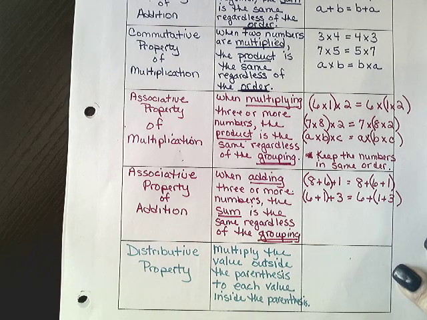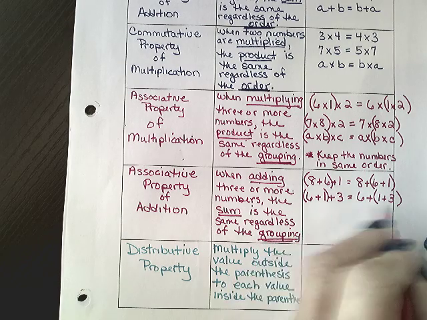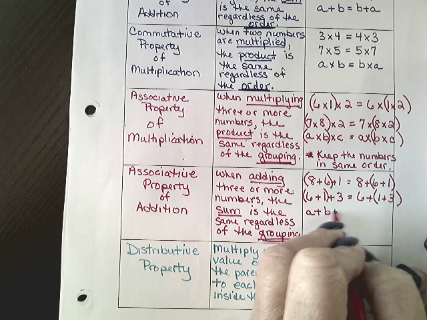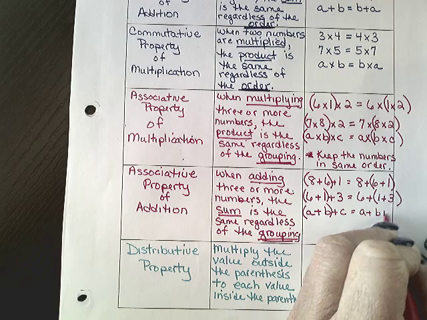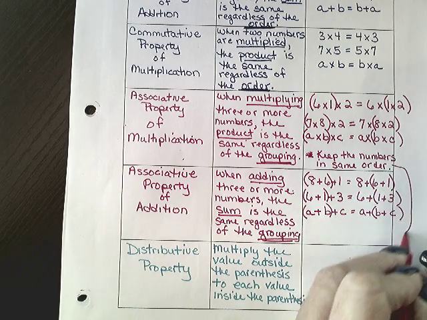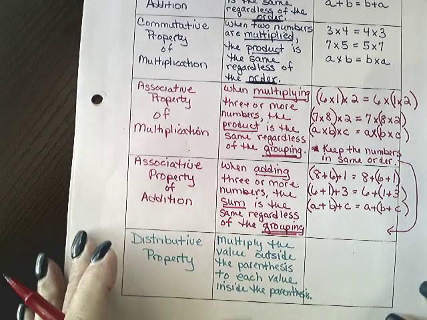So 6 plus 1 plus 3, I'm going to get the same answer. Same with if I used it algebraically with variables. And again, the most important part is that we keep the numbers in the same order.